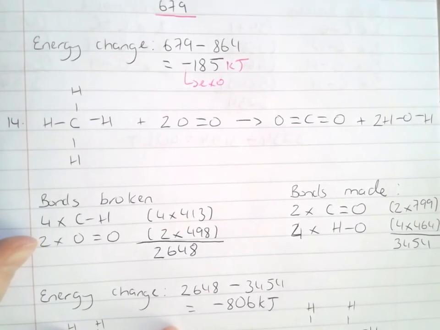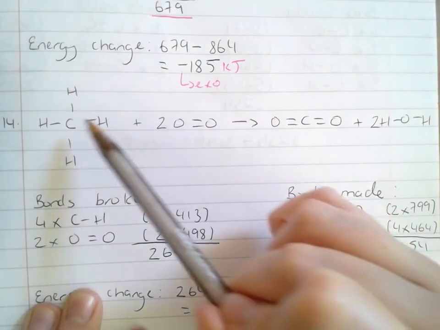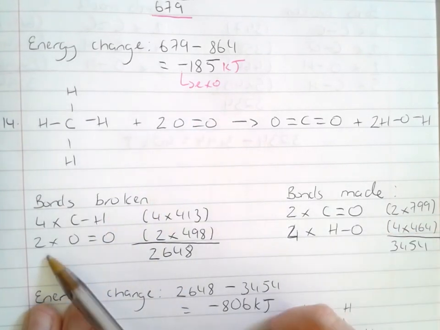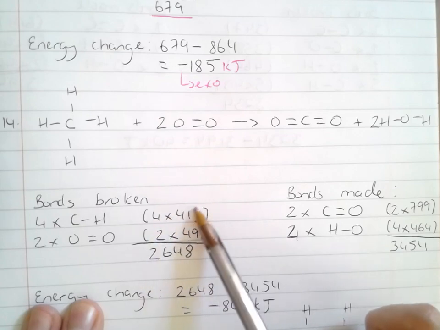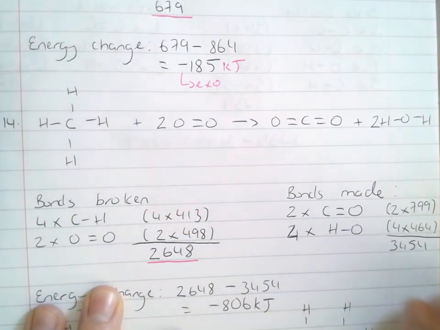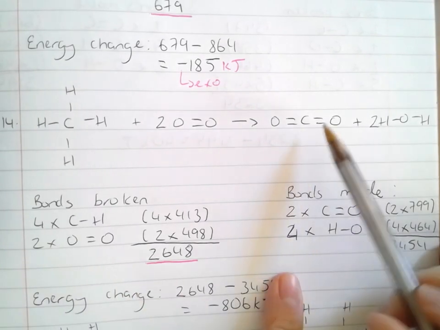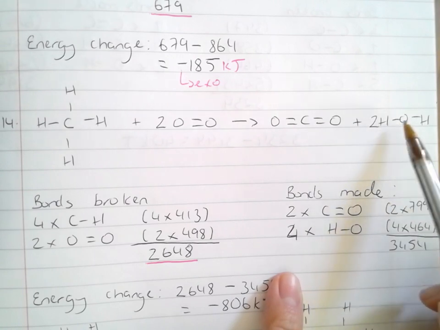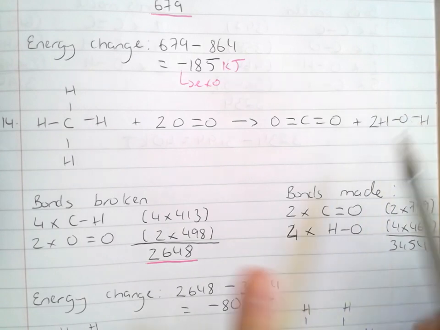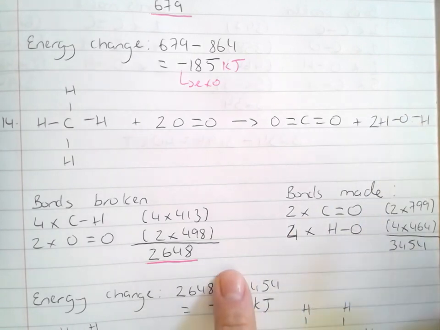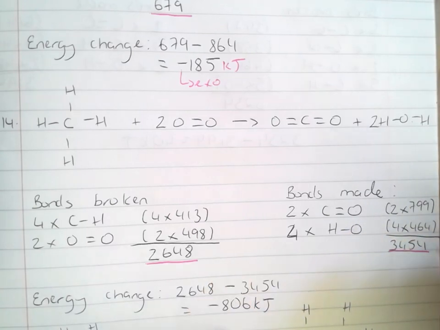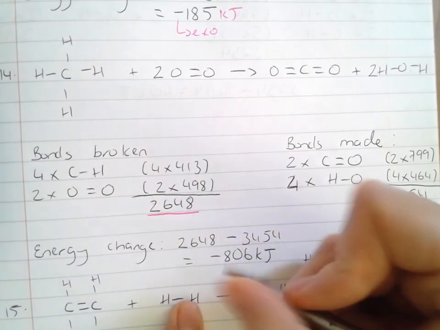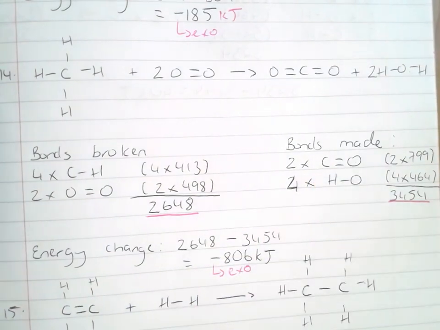In 14, if I look at the bonds broken, I've got 1, 2, 3, 4 carbon-hydrogen bonds to break. And I've got 2 molecules of oxygen, which means I've got 2 oxygen double bond oxygens to break. Taking those values from my table, I end up with a total energy of 2648. Looking at bonds made, I've got 2 carbon double bond oxygens, and I've got 2 molecules of water, meaning I've got 2 OH bonds in 1 molecule of water. I'm going to have 4 OH bonds in 2 molecules of water. Gives me a total energy of 3454. To calculate the energy change, it's my reactants minus my products. That gives me a value of minus 806 kilojoules of energy. Again, it's minus. Again, it is exothermic.